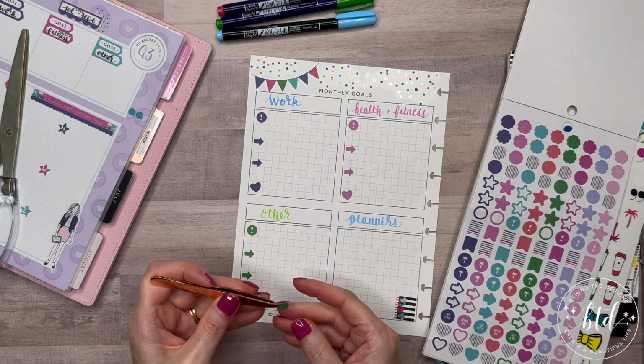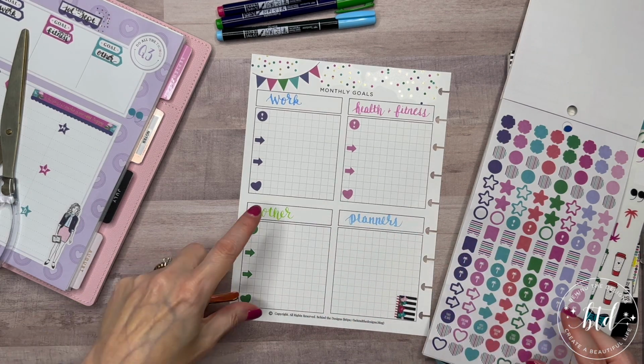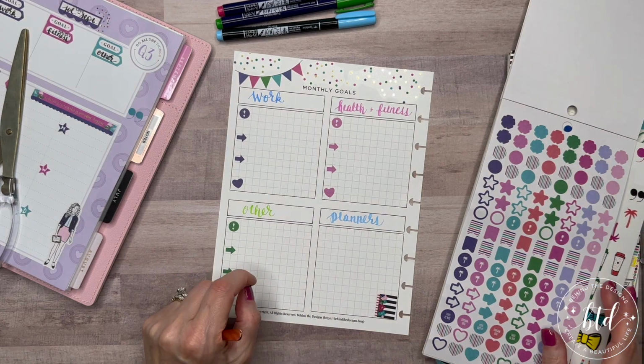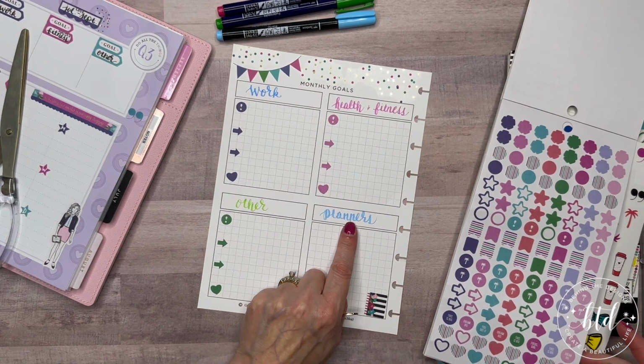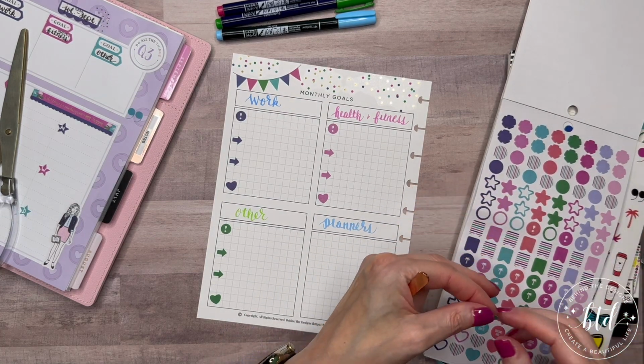And what I like about these is I can actually use them to still check off what I've accomplished if I want to go through this list and check everything off. I do like to check things. Now, this isn't exactly teal, but I'm going to use the teal color.